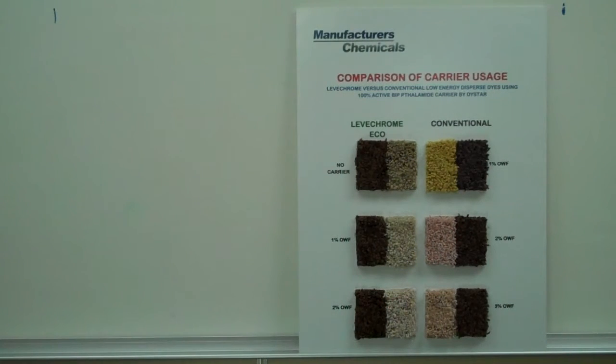And we didn't expand this much because what we have found is everybody does not use the same carrier. Some of the carriers are bastardized with peg esters and things to weaken them down, and every one of those additional chemicals causes some change in behavior, so you can't capture every carrier.